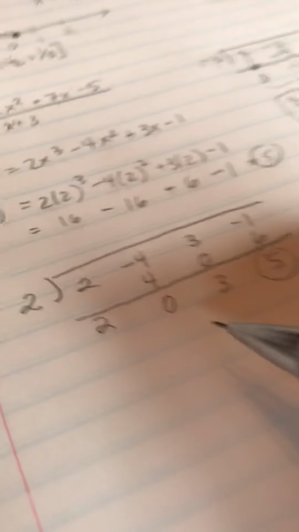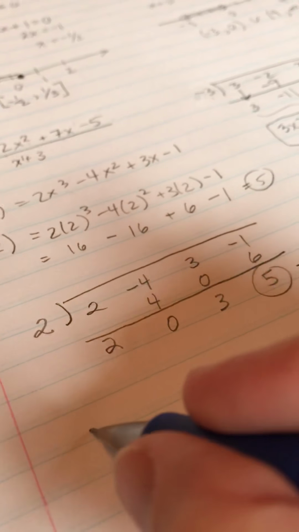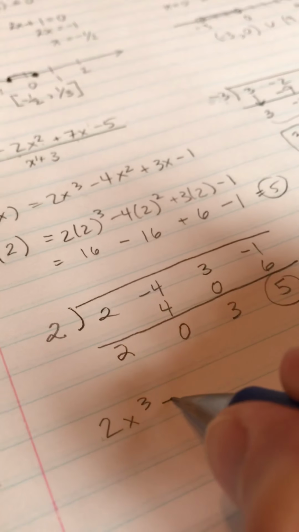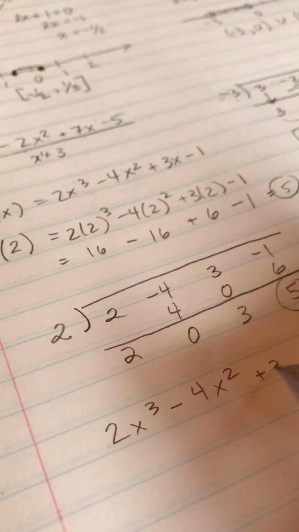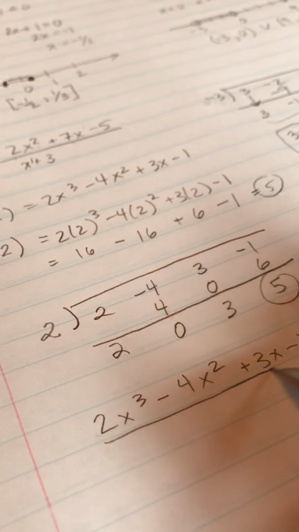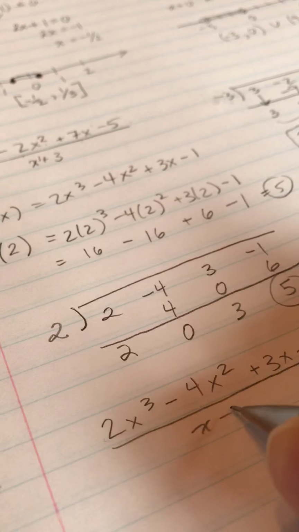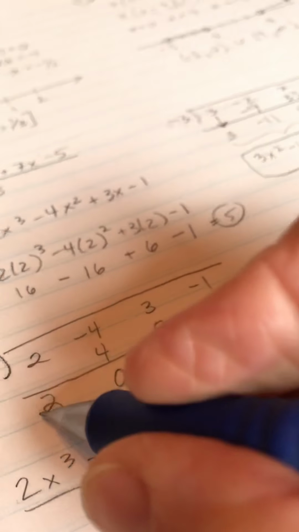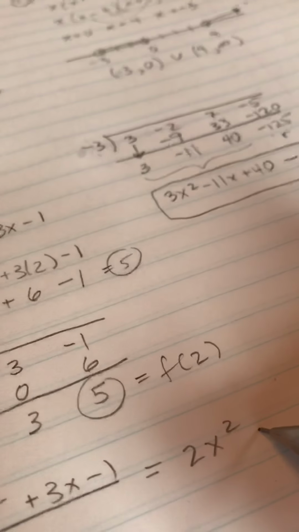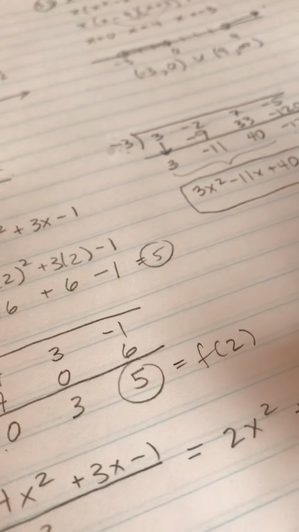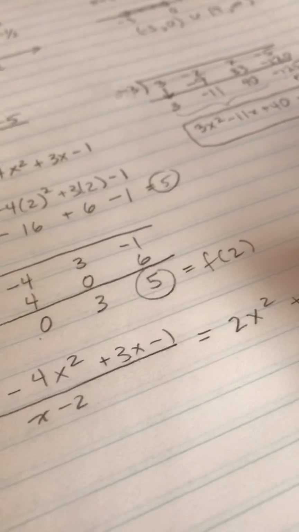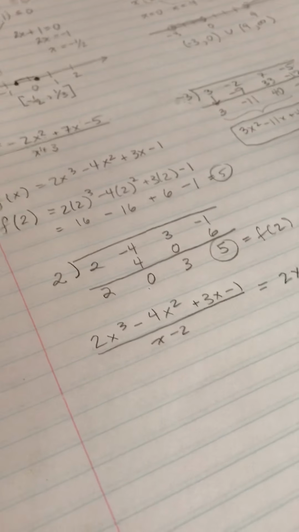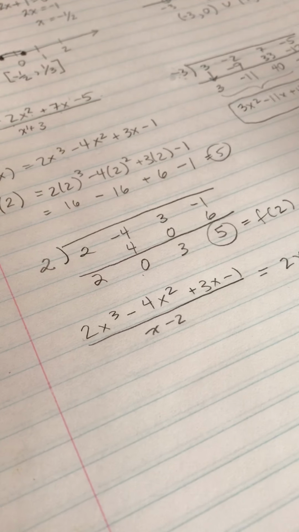Of course, this also shows us that if we were to divide this polynomial, 2x cubed minus 4x squared plus 3x minus 1, by x minus 2, we would get 2x squared from the 2 right there, plus 0x plus 3, so just plus 3, plus the remainder of 5 over x minus 2. So depending on what they ask you for, there's different applications of synthetic division.